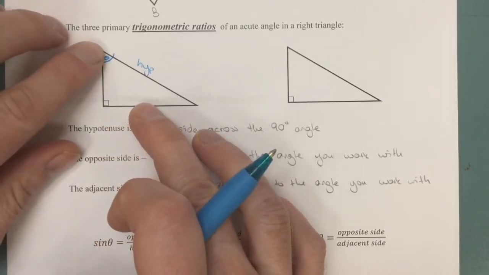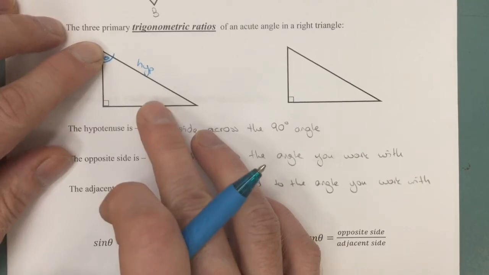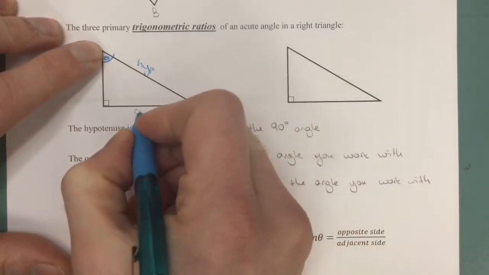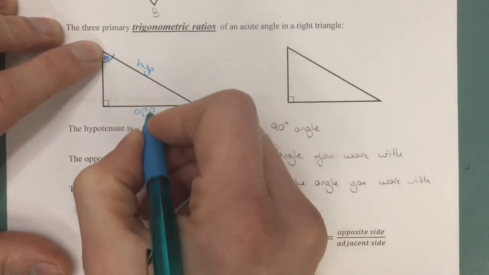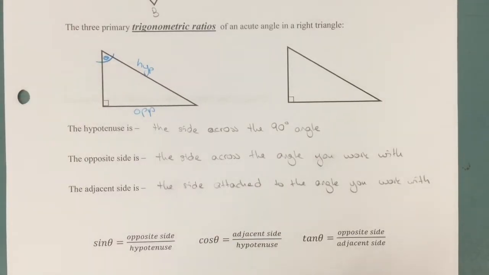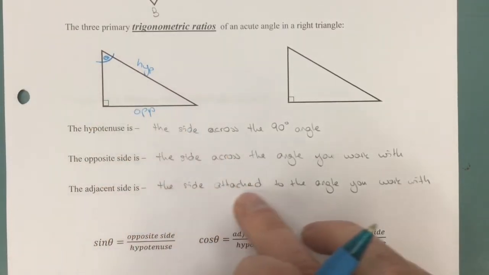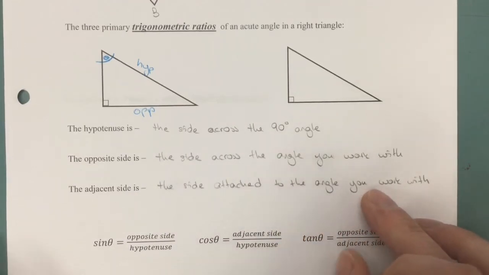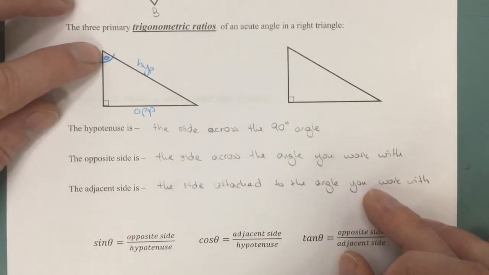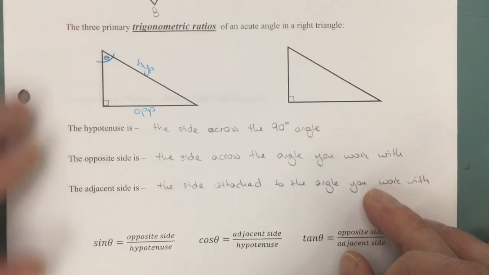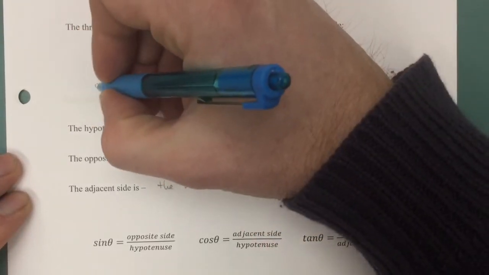So if I work with this angle here, then this would be called the opposite side, OPP for opposite. And the adjacent is the side that is attached to the angle that I'm working with. And since I want to work with this angle, then this would be called the adjacent side.